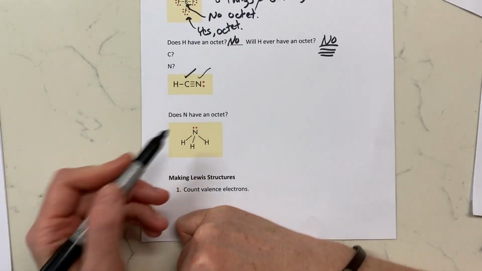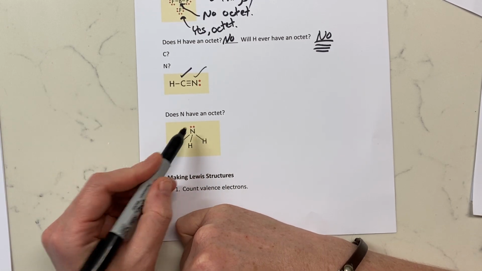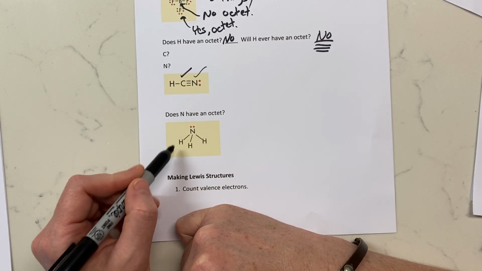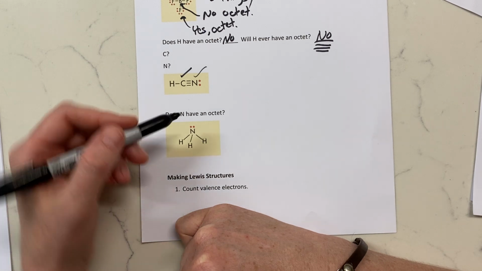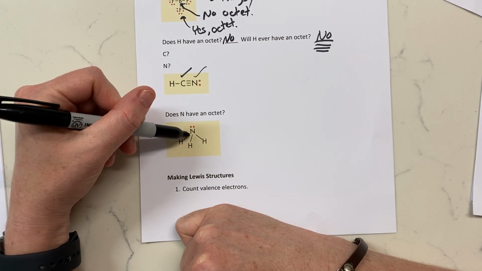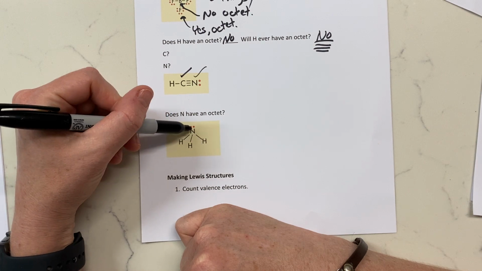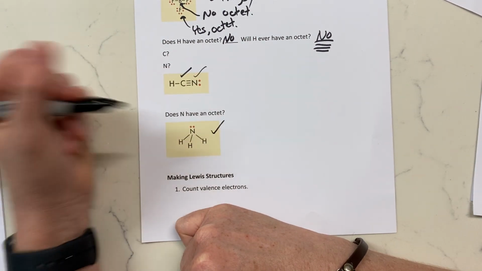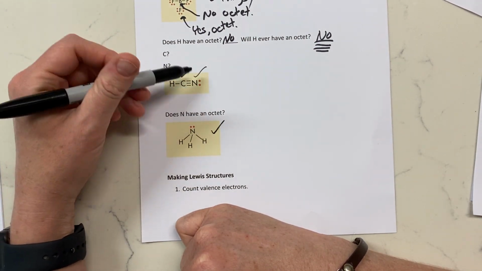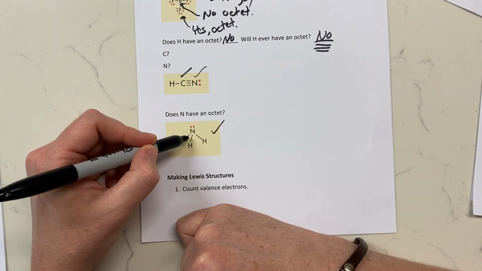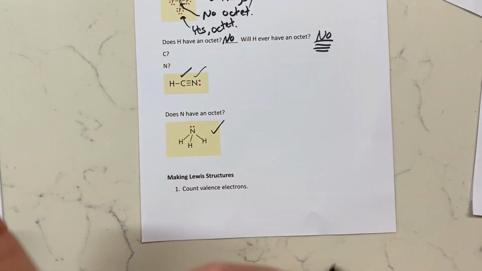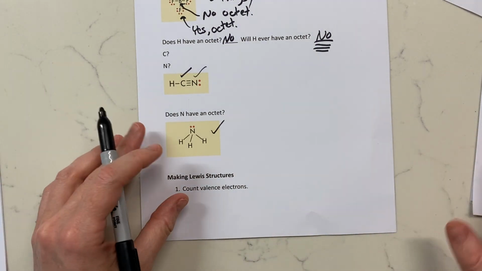Let's move down here. Here we have nitrogen again. It has 3 hydrogens on it. Again, the hydrogen only has 1 bond. It's never going to have an octet. And this nitrogen has 2, 4, 6, 7, 8. This also has an octet. Notice some similarities in the nitrogen here. Here we have a nitrogen with 3 bonds and 2 dots. Here we also have a nitrogen with 3 bonds and 2 dots. And we'll get to the reason in a second.